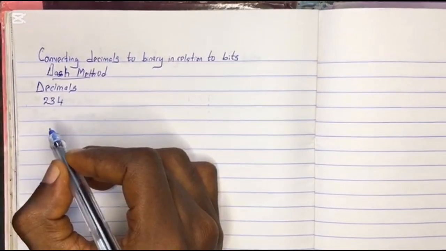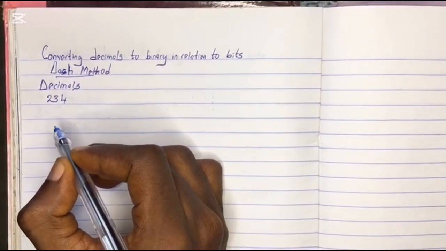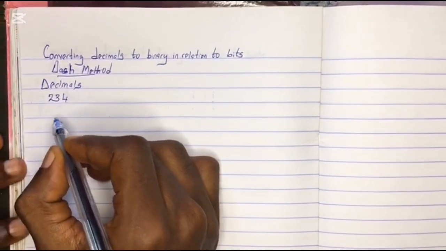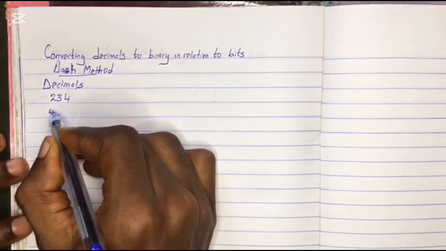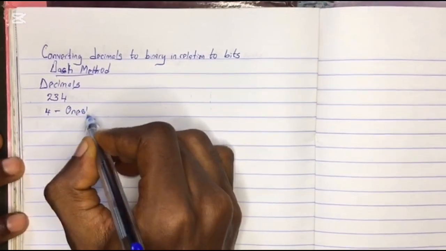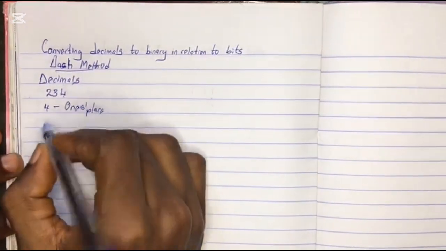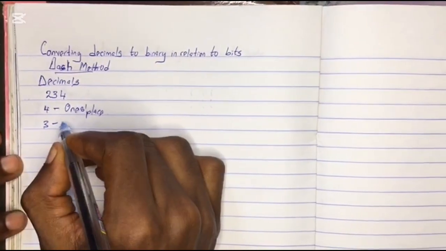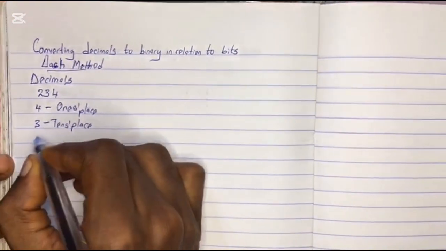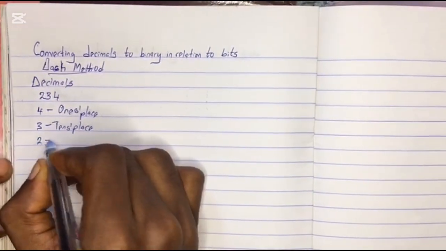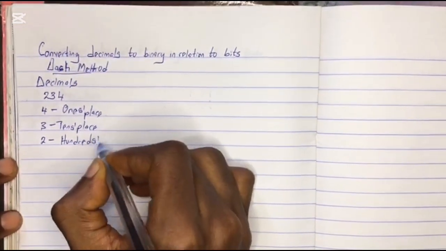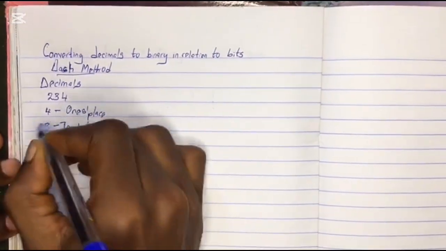We're going to start from the rightmost part of the number to give each digit its own term. The 4 we have here, we refer to as the ones place. Then we have the 3 as the tens place. Then we have the 2 as the hundreds place. So what do I mean by this?